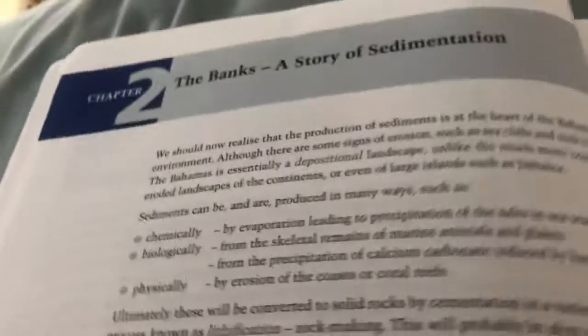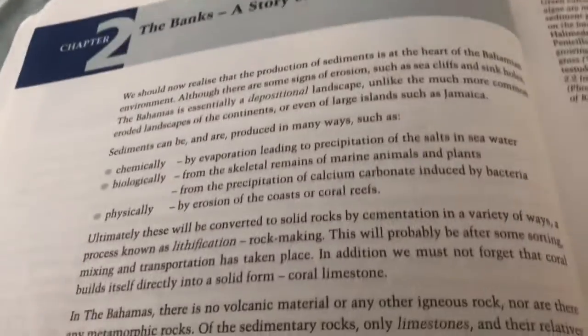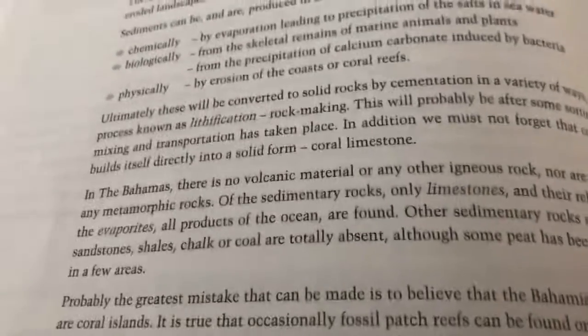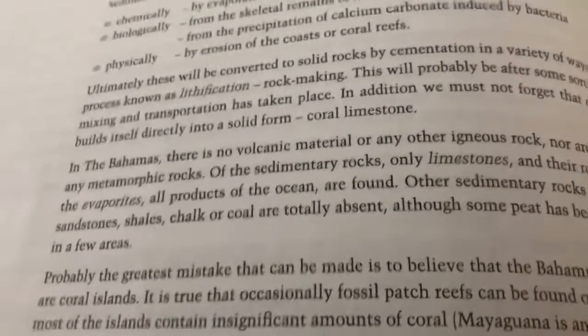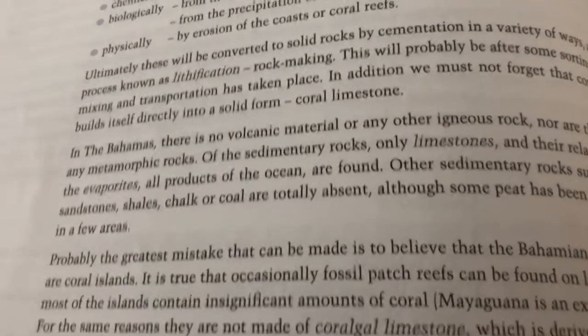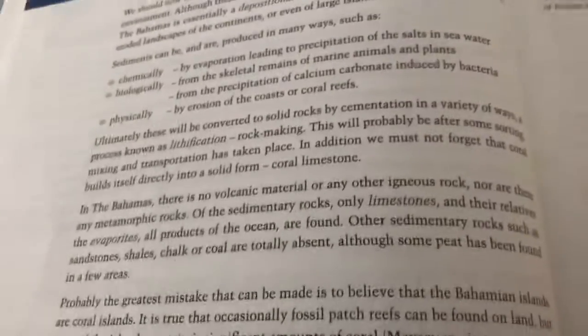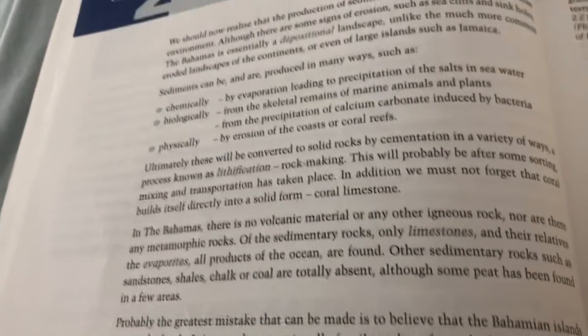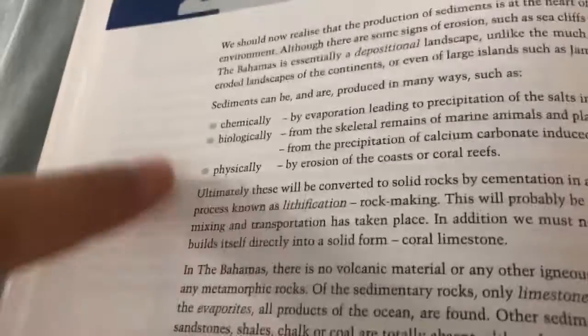Okay, and this just goes through about how these sediments have formed, where they've come from, and how they're produced. Now, if you think about everything that we find and live on now, all the surface land, this is from deposited material, okay? And it can be created in three ways.